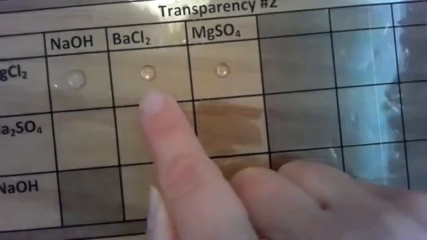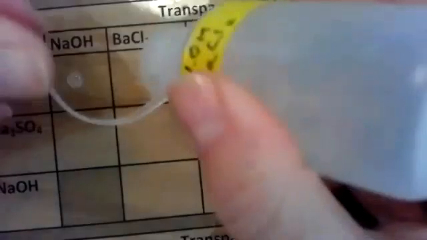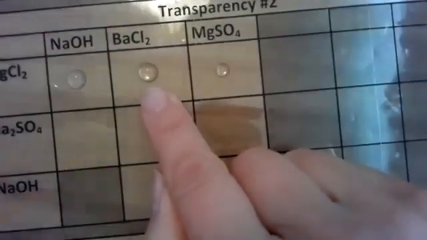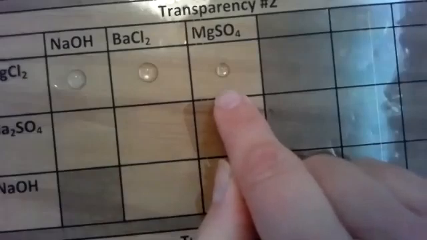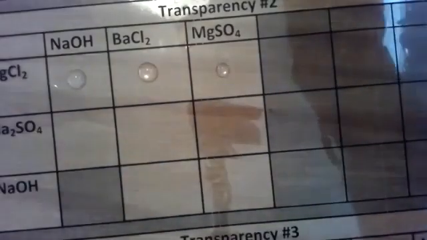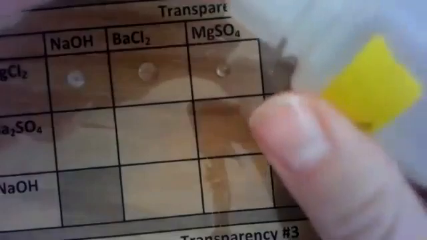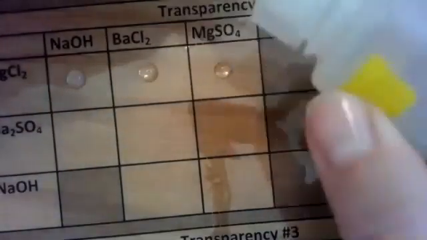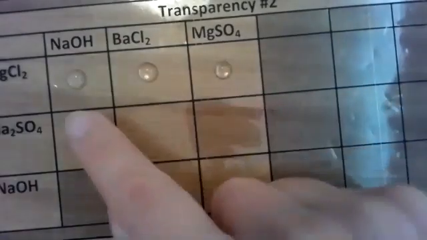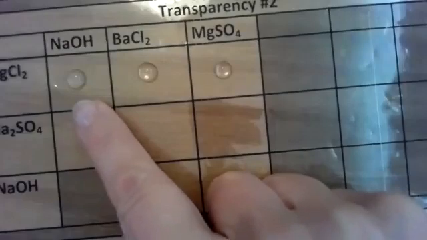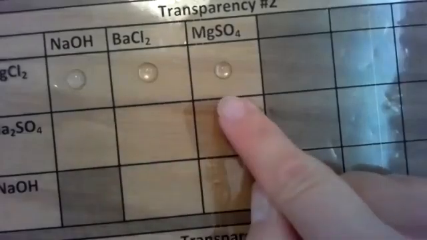So let me look at barium chloride. I'll drop my barium chloride. There's no reaction that occurs between my number 9, barium chloride, and magnesium chloride. Let's look at magnesium sulfate. There we go, magnesium sulfate, magnesium chloride. There is no reaction there either, so we're at number 10. So there's a faint reaction of white precipitate for number 8, but there is nothing for 9 and 10.